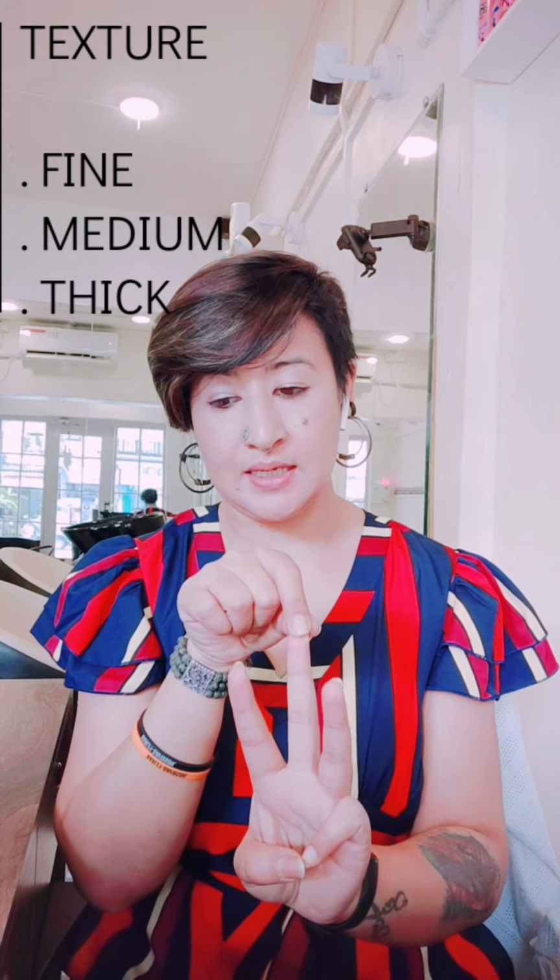The first is the shape or type of hair, the texture of hair, and density of hair. In the type of hair you have straight, wavy, and curly. And in the texture again you have three kinds. That would be fine, medium, and thick.